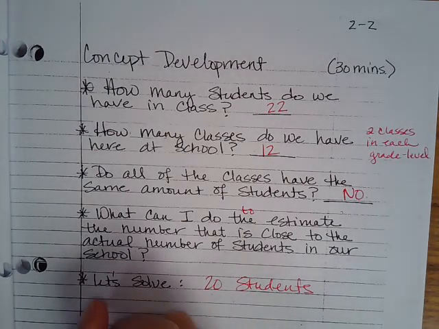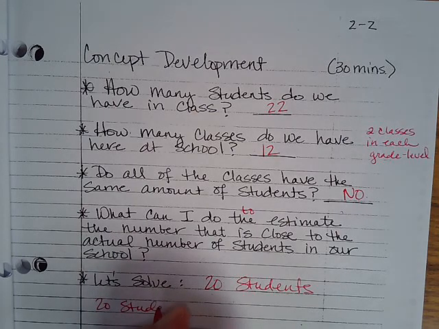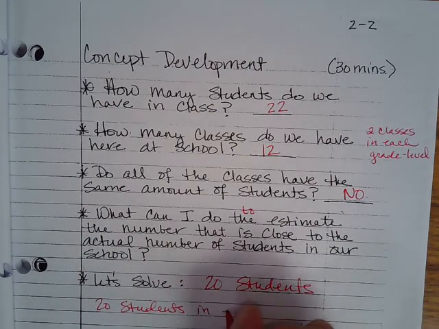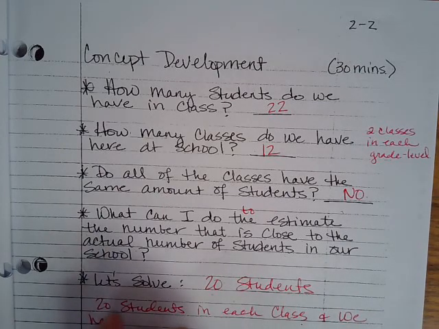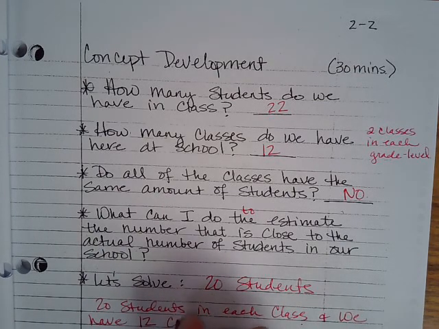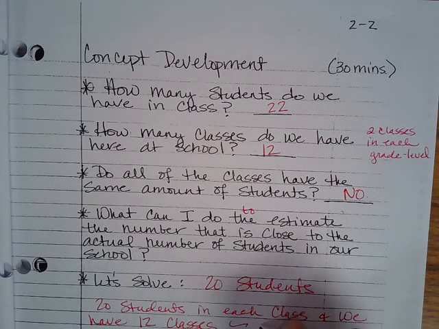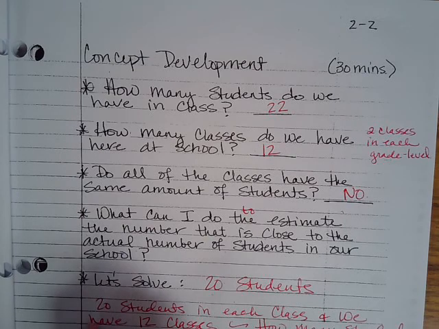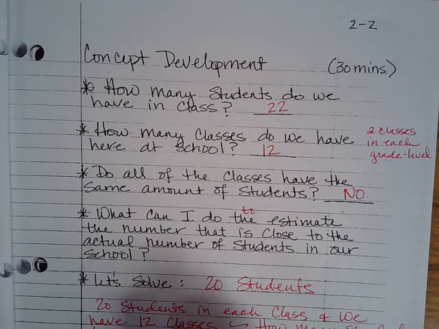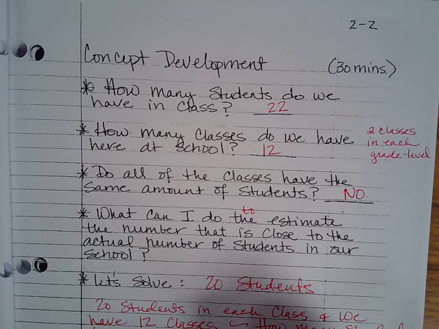And then if there are 20 students in each class and we have 12 classes, how many students do we have at Hankey this year?